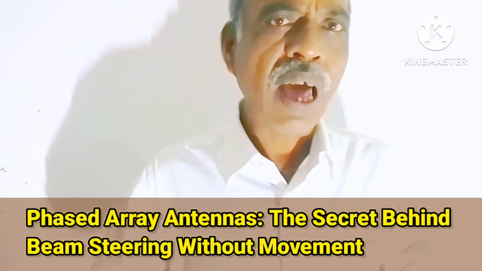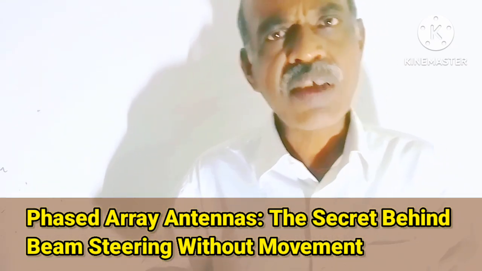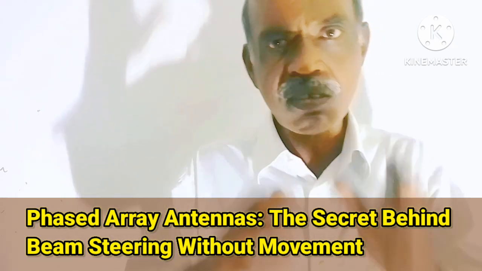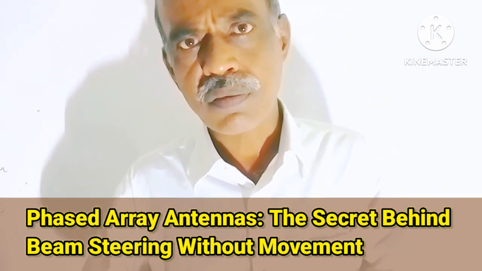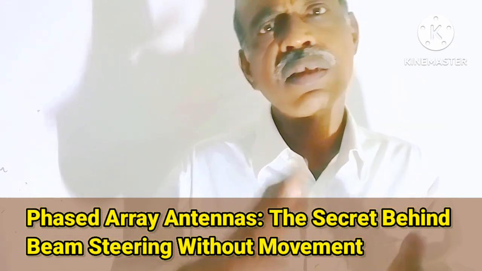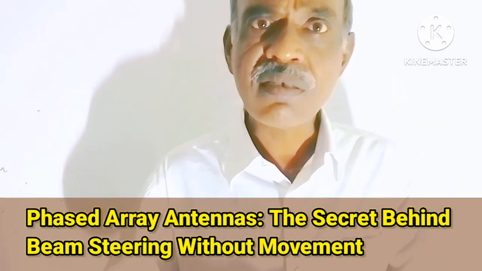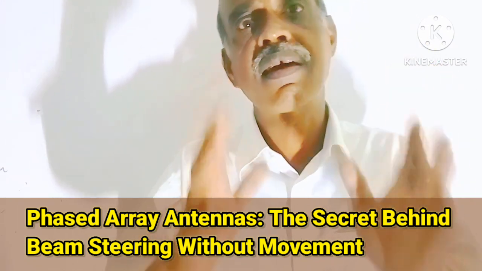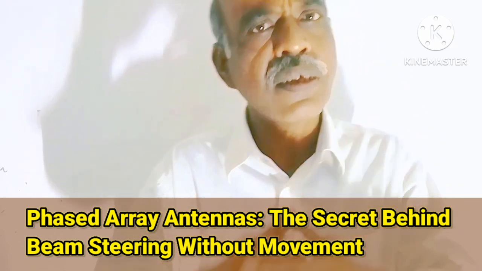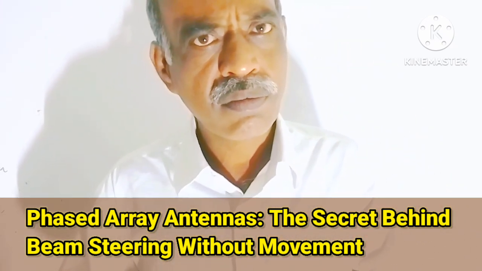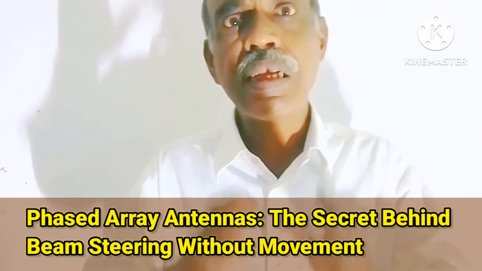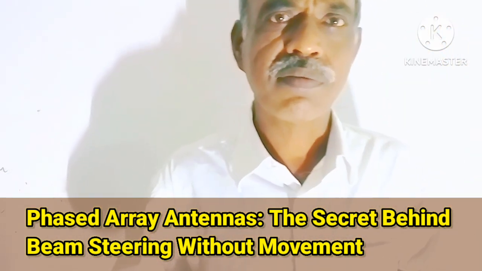So what happens in the case of phased array antennas? Notice carefully that the term array is there in this technology. Array means multiple things are there. What are those things? Multiple antenna elements, and all those elements can be considered as mini antennas. Multiple elements are there, and all elements individually can emit signals.